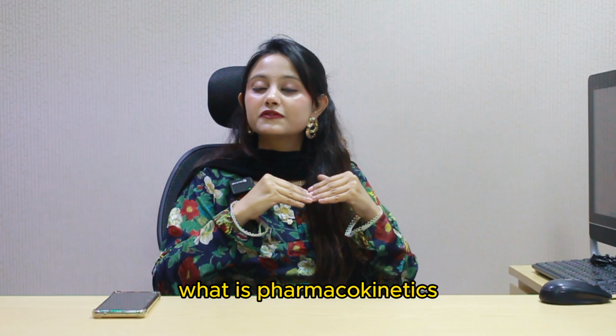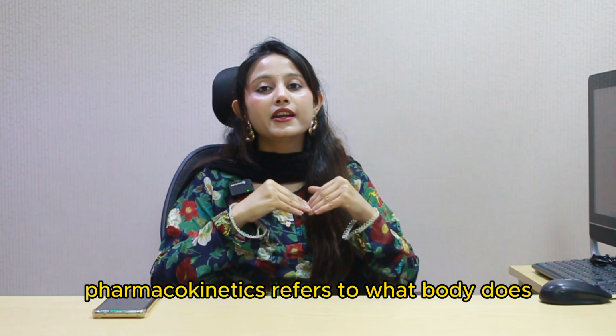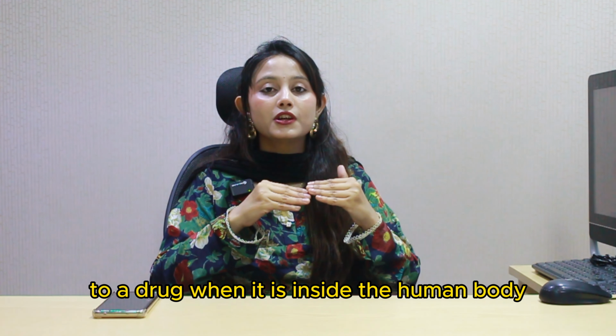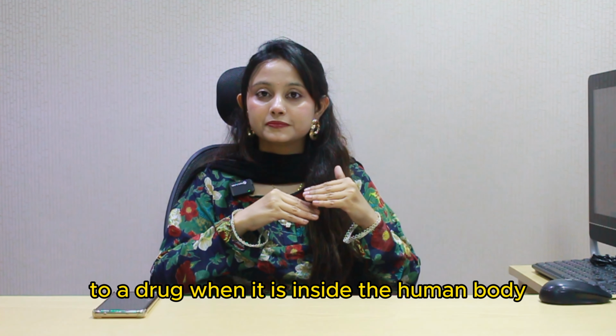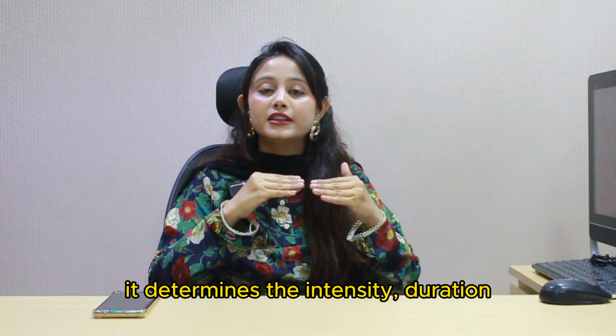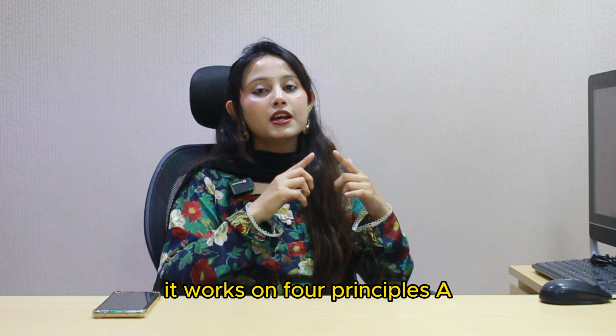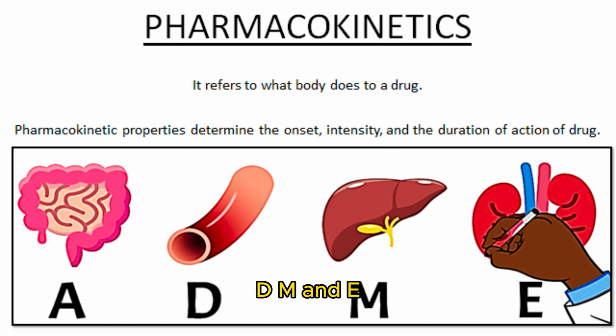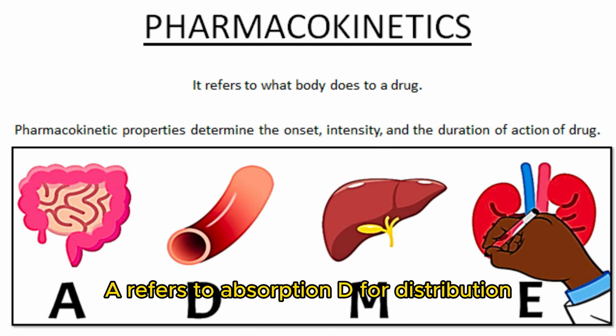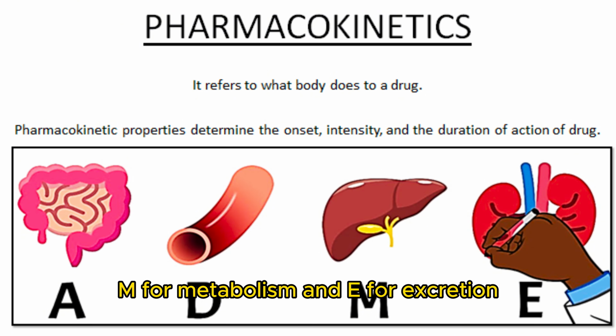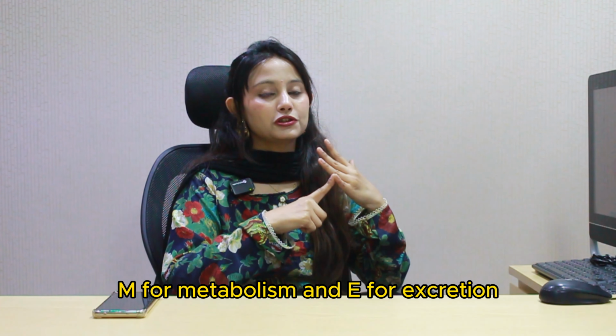Pharmacokinetics. What is pharmacokinetics? Pharmacokinetics refers to what the body does to a drug when it is inside the human body. It determines the intensity, duration of action, and the onset of the drug. It works on four principles: A, D, M, and E. A refers to absorption, D for distribution, M for metabolism, and E for excretion.